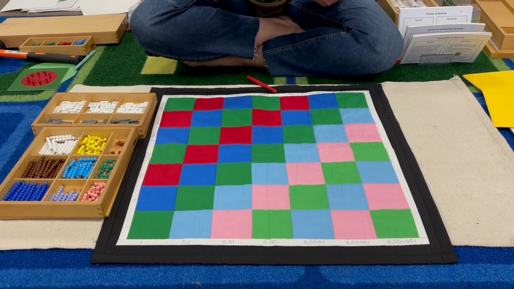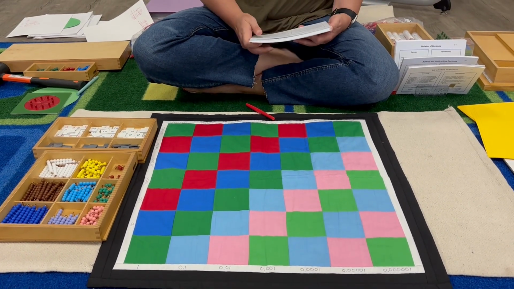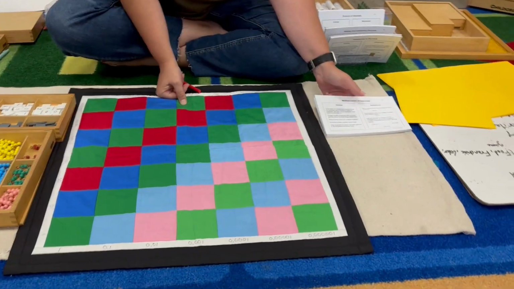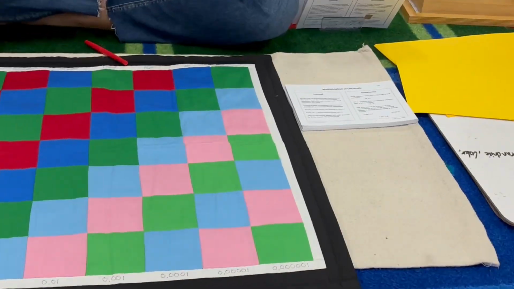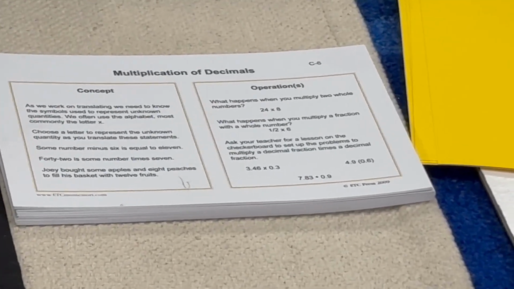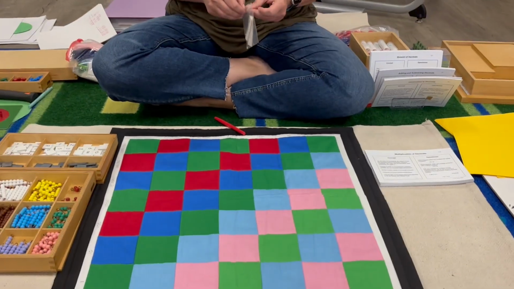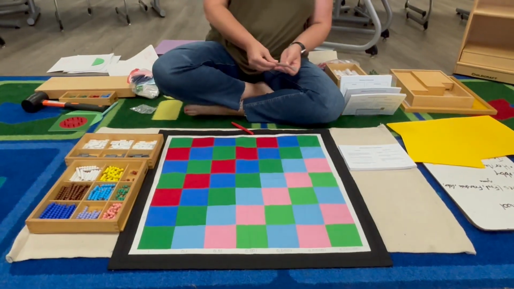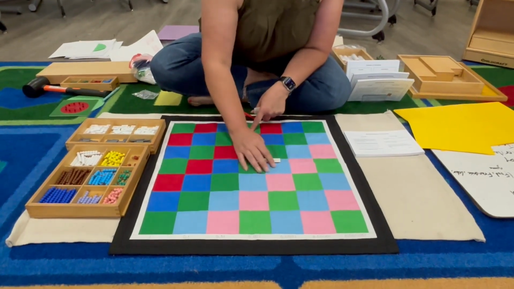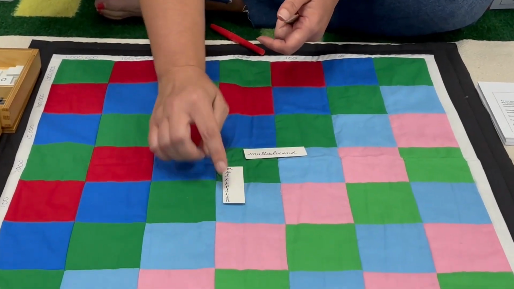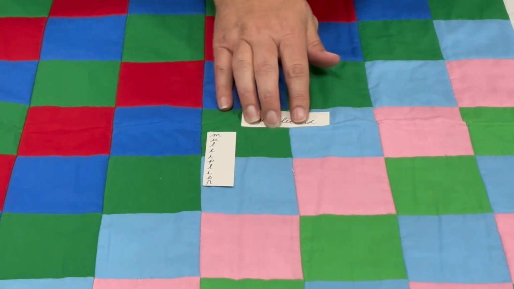So I lied. It's not C5. C6 is where we get into checkerboard multiplication. So I always start with these labels, and we will write it down on their paper that the multiplicand goes this way and the multiplier goes vertically.